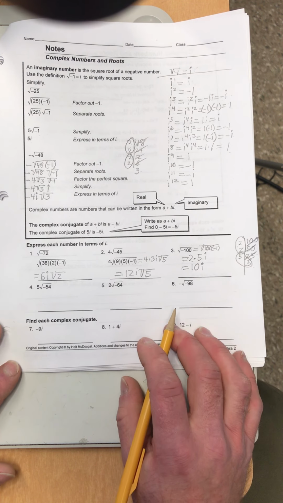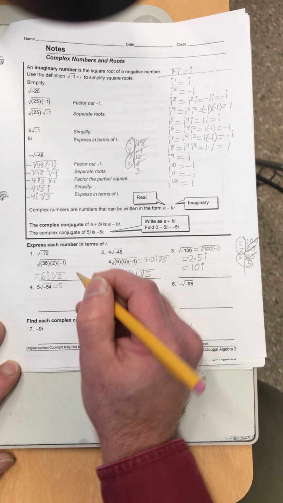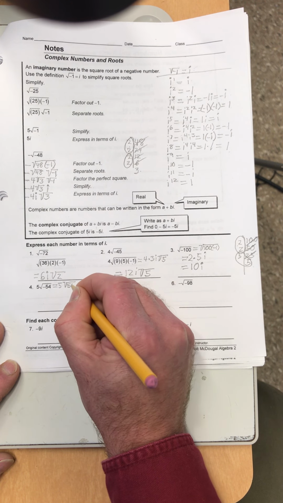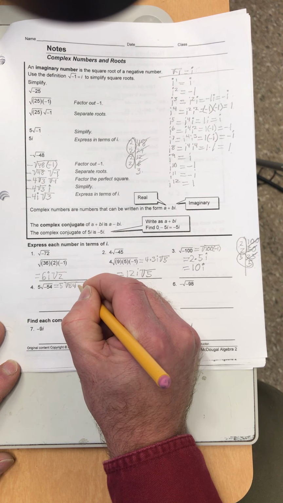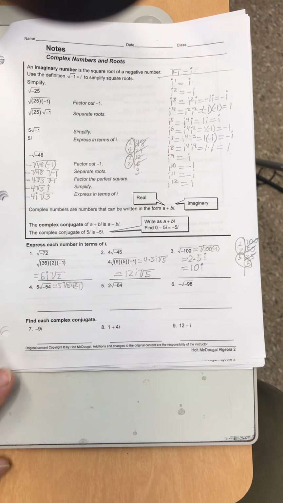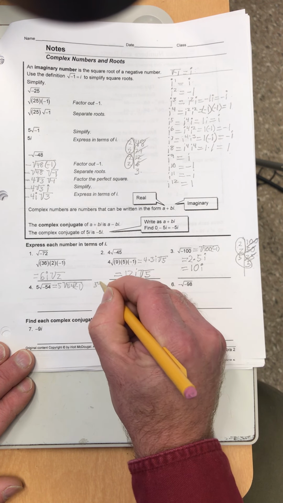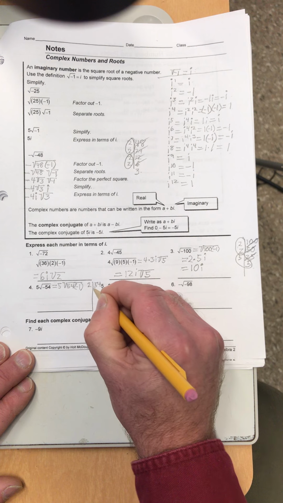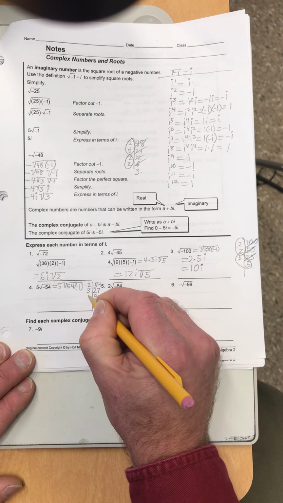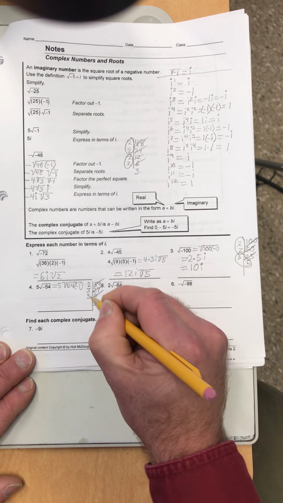Again, 2-column method. I will write down, before I go there, 5 times the square root of 54 times the square root of negative 1. Now, the 54. 2 goes into 54 27 times. 3 goes into 27 9 times. 3 goes into 9 3 times. 3 is prime, so I stop there.